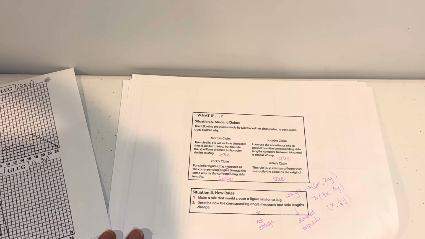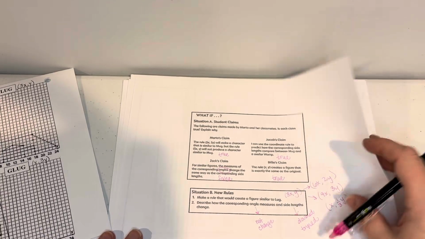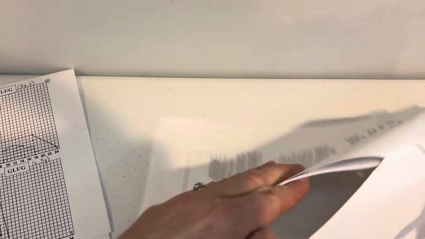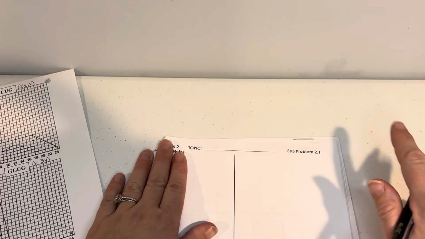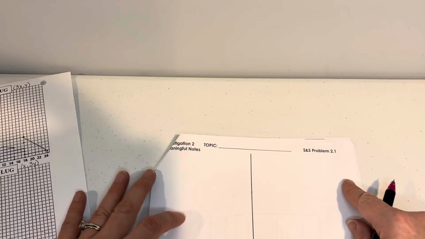So like we do normally in class, after we finish a lesson and go through these situations and things like that, we have to summarize them with some key ideas, vocabulary, examples, all that good stuff. So be careful. Remember, this is on the back of the actual meaningful notes for 2-1. So make sure you go back a page, don't go forward a page. You want to make sure that yours says S&S problem 2.1.